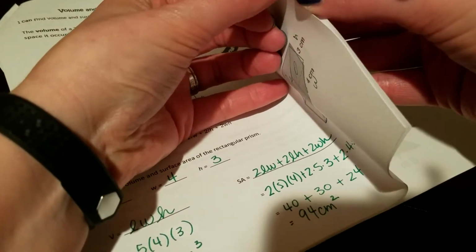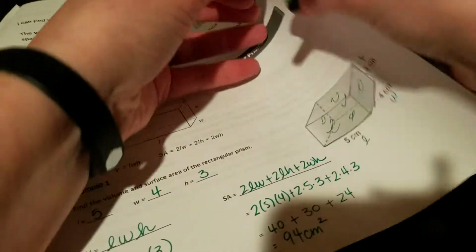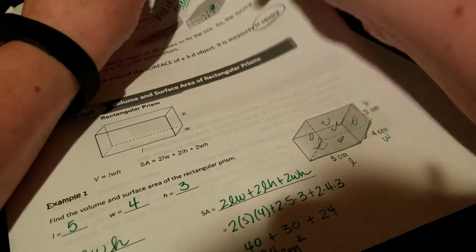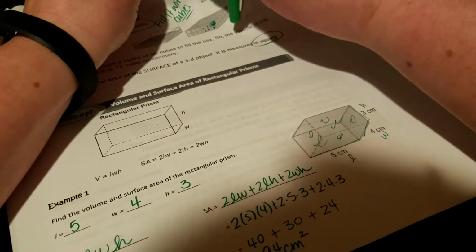On the next page, if we can get there. Maybe not. Holy cow, that was a struggle.